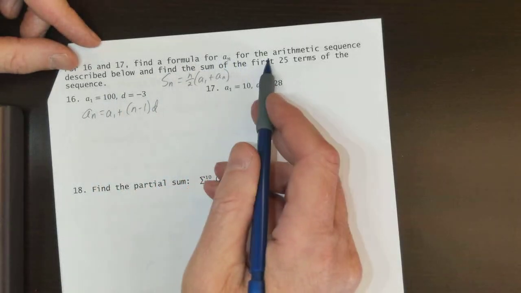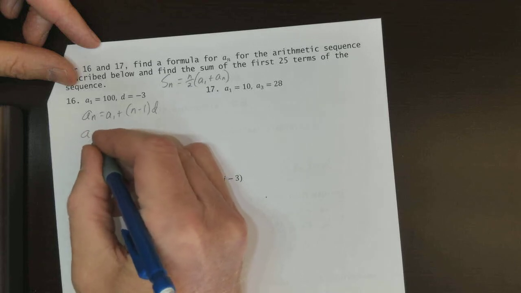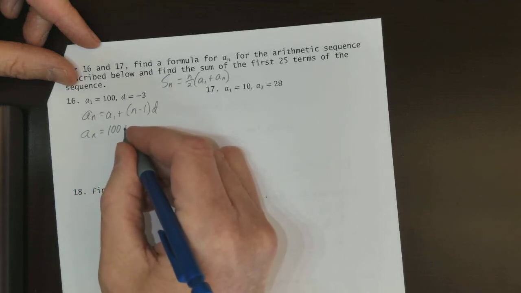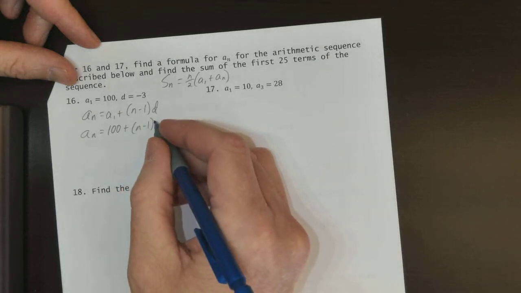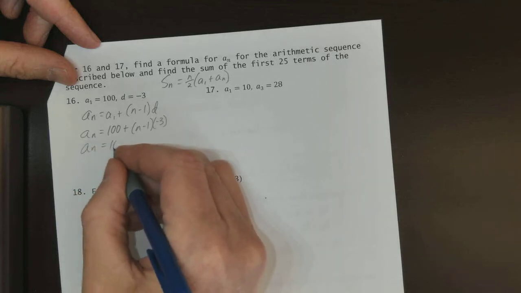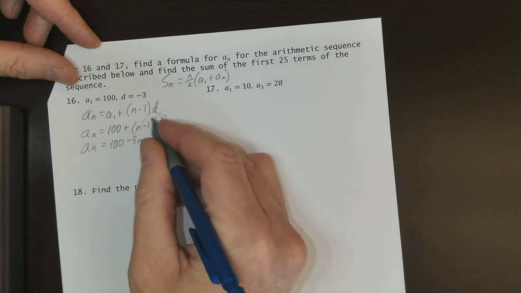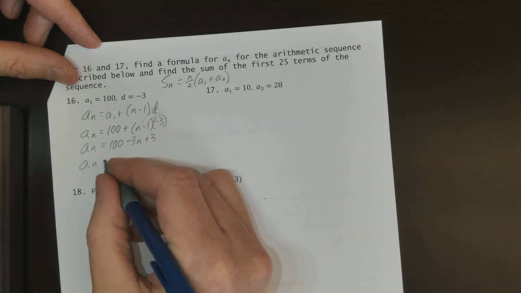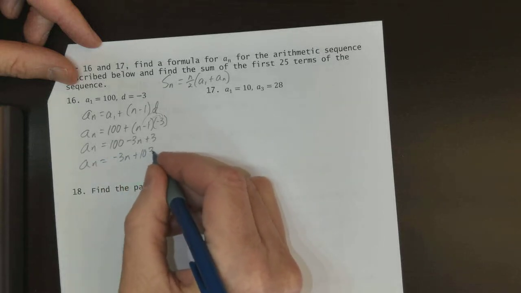Find a formula for a sub n. Okay, so a sub n is equal to a sub 1, which is 100, plus, generally speaking, n minus 1 times negative 3. So a sub n is 100 minus 3n plus 3. So a sub n is equal to negative 3n plus 103.